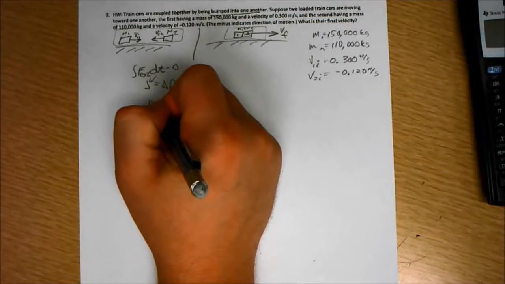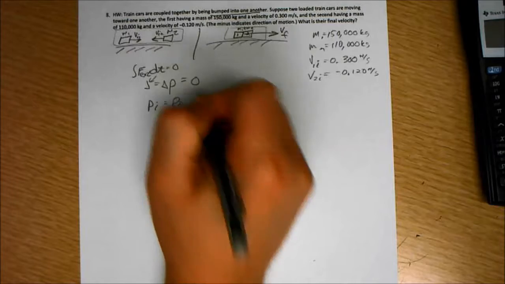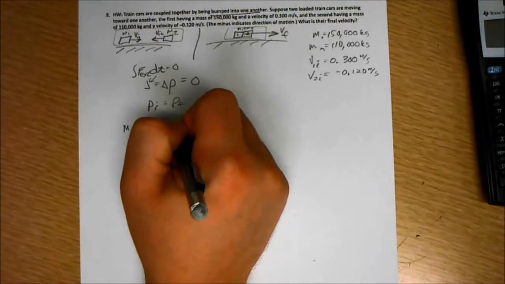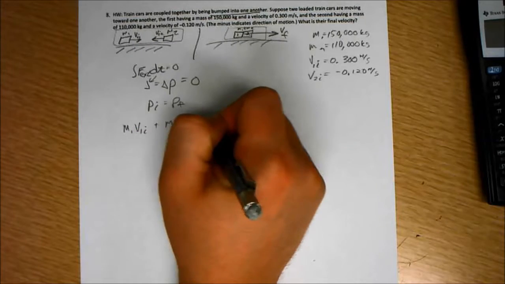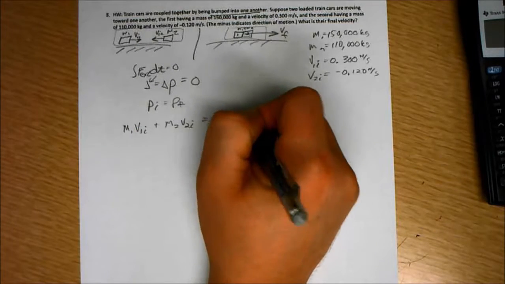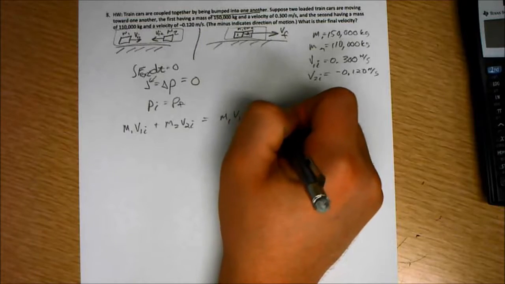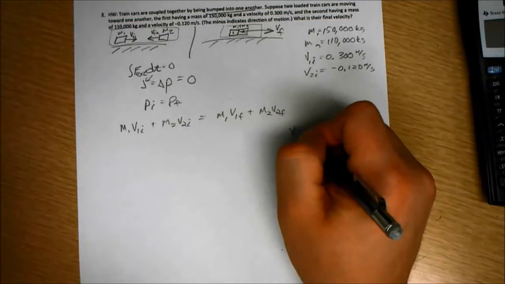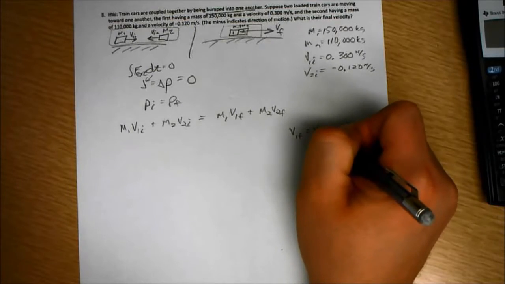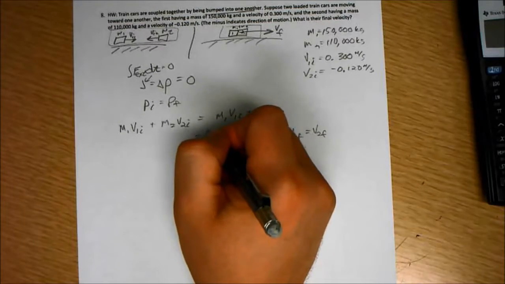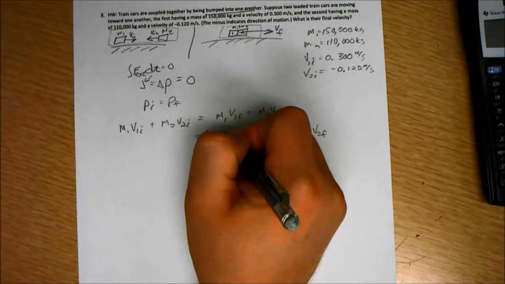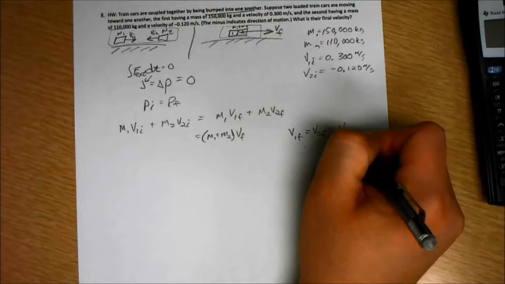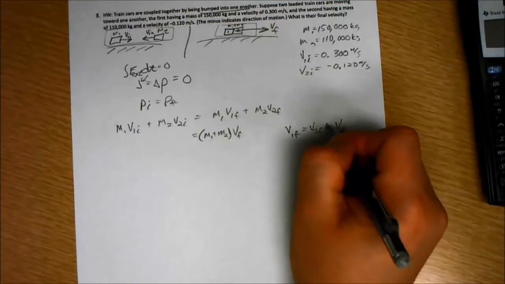So that means P initial equals P final, or M1 V1 initial plus M2 V2 initial equals M1 V1 final plus M2 V2 final. And we note because they stick together, V1 final equals V2 final, so we can just group them as M1 plus M2, and I'll call that V final. So that's defining that.